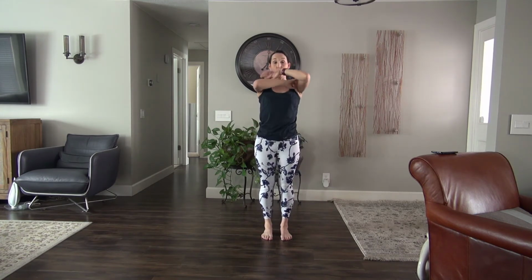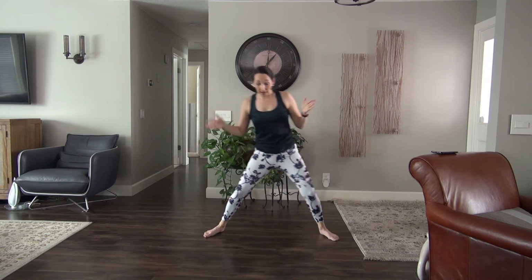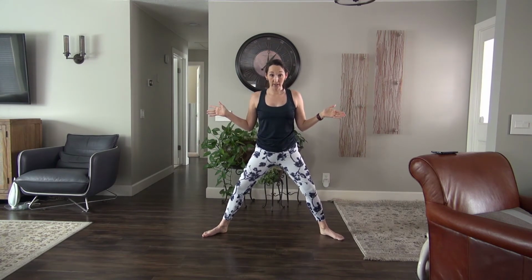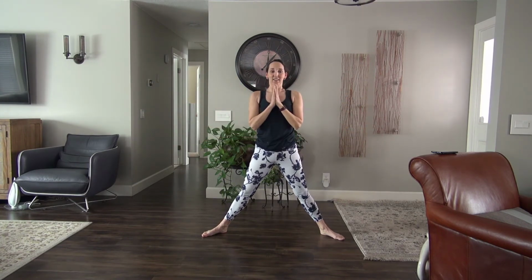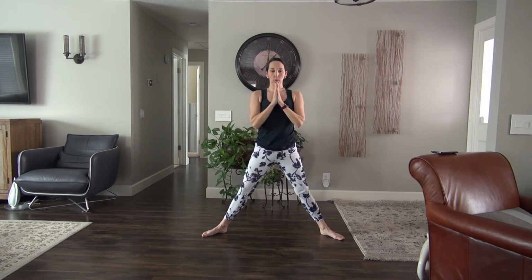Okay, now a sumo squat. So take feet out really wide and turn your toes out a little bit. Okay, so now we're gonna squat here. Up to you what you want to do with your hands. Let's do 3 more like this.